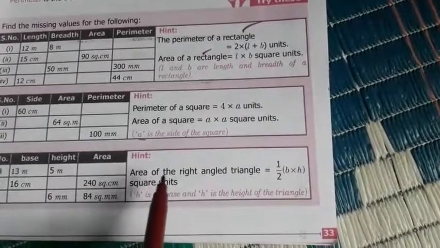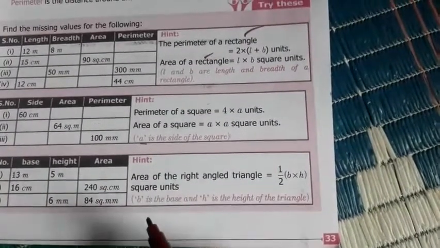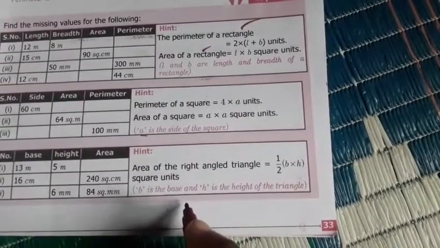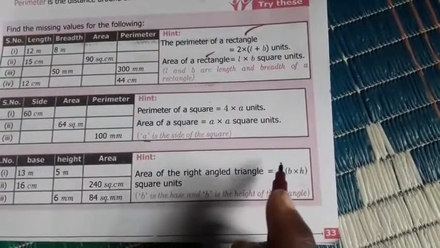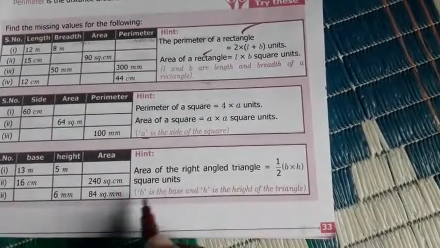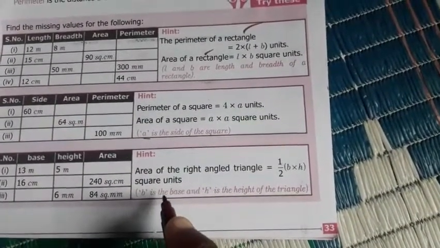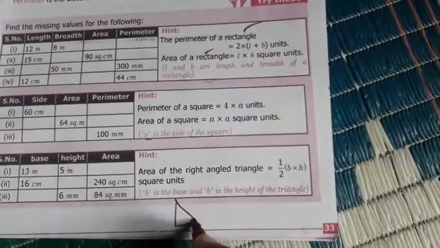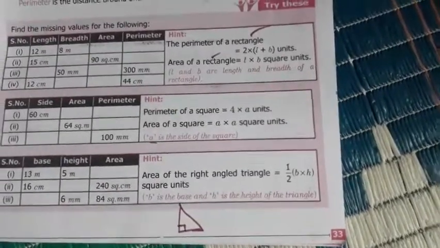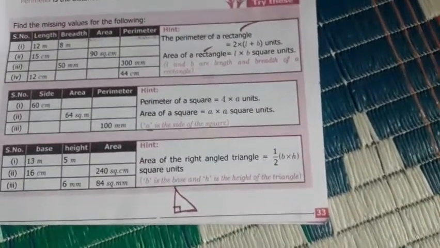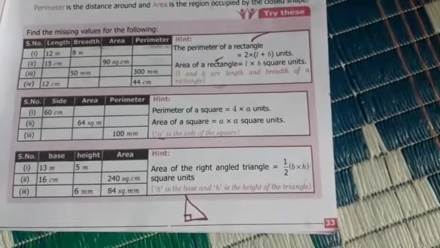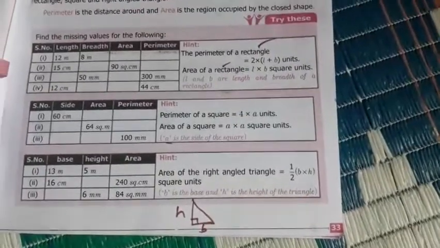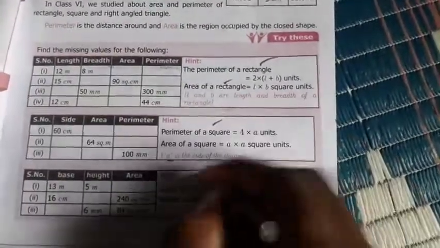Next, see that area of the right angle triangle. How is it a right angle triangle, see that. Area of the right angle triangle is 1 by 2 base into height square units. Here B is the base and H is the height of the triangle. This one is the right angle triangle. So area of the right angle triangle is half into base, this one, into height, this one, square units. So these three were very important formulas.